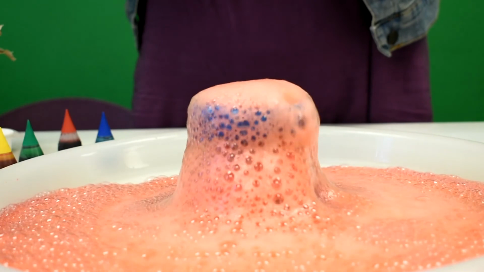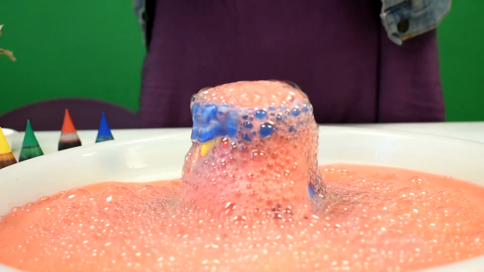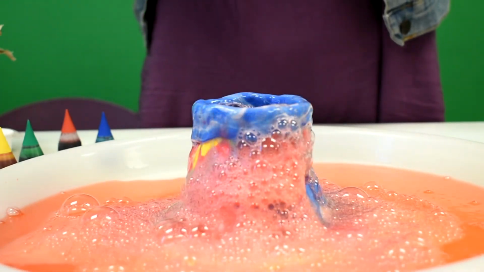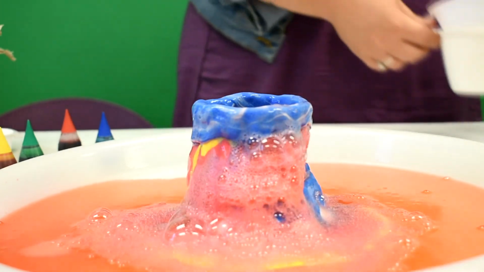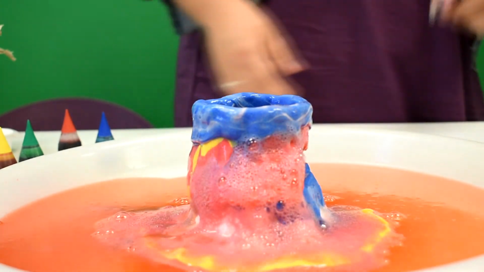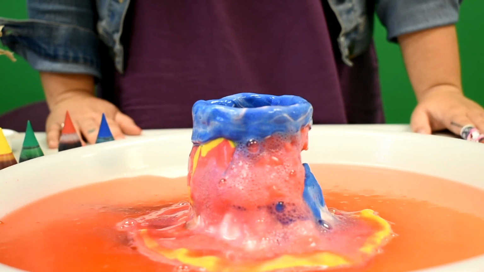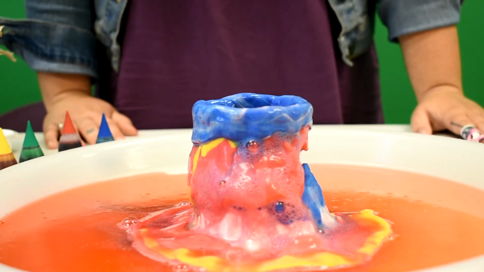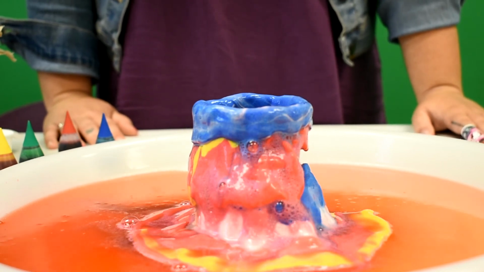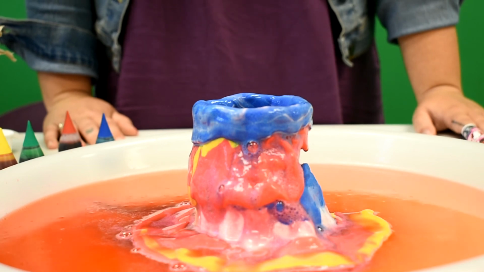What a cool chemical reaction! What happened? When the two compounds are mixed, something new is formed. The mixture quickly foams up with carbon dioxide gas, creating a foamy, bubbly reaction, giving us our volcanic eruption.